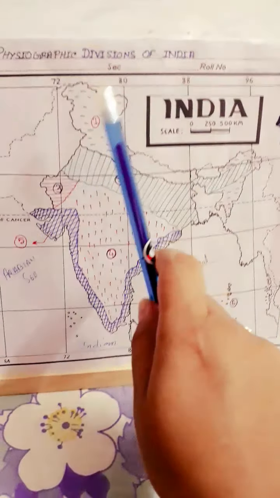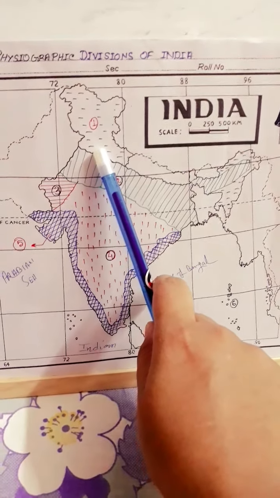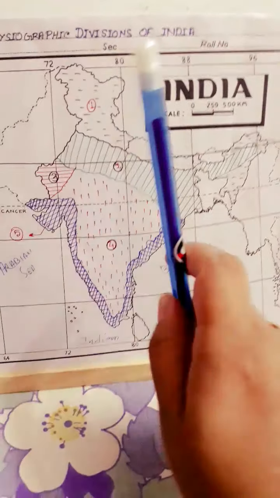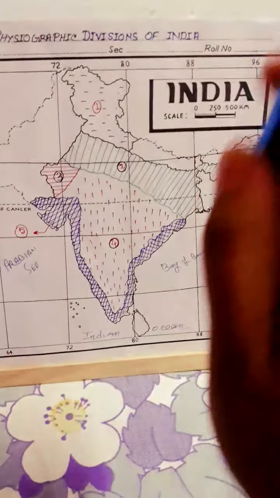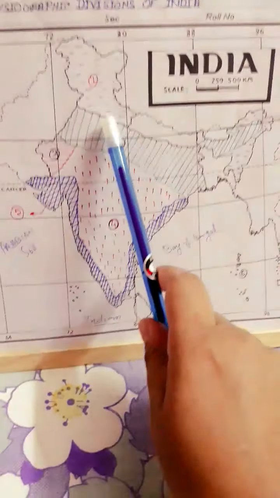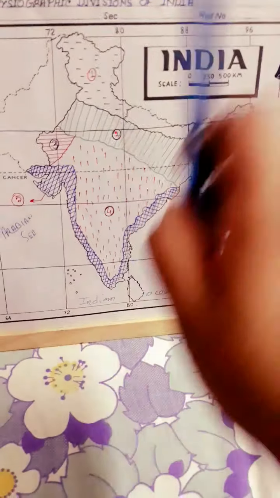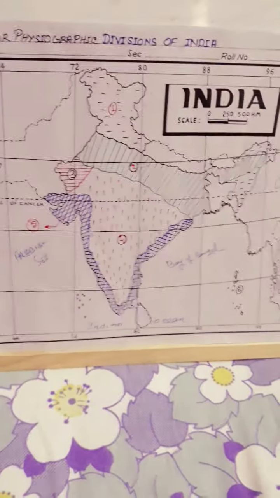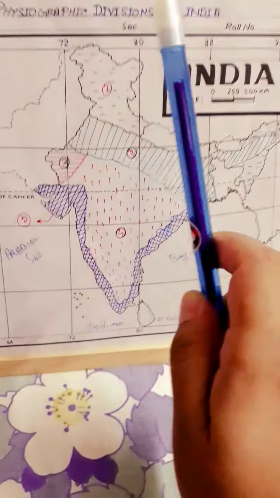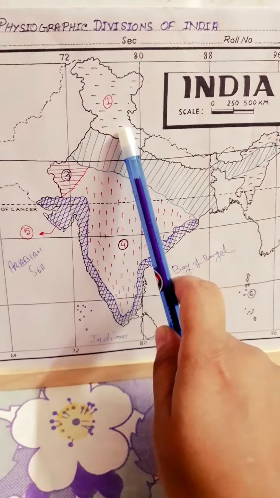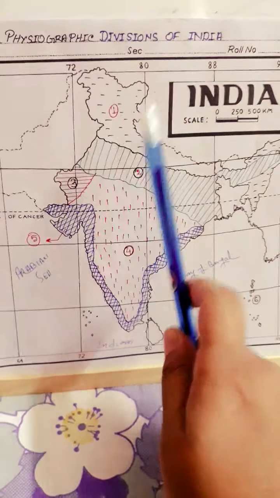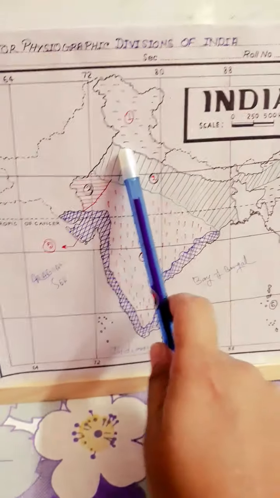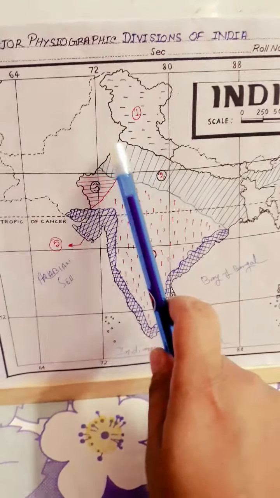And this mountain system of the Himalaya represents a very youthful topography. Why? Because tectonic movements and plate movements are a daily incident. So all the time, some portion of the Himalayan mountains and different mountains is either increasing or decreasing in height. So this is a youthful landform.